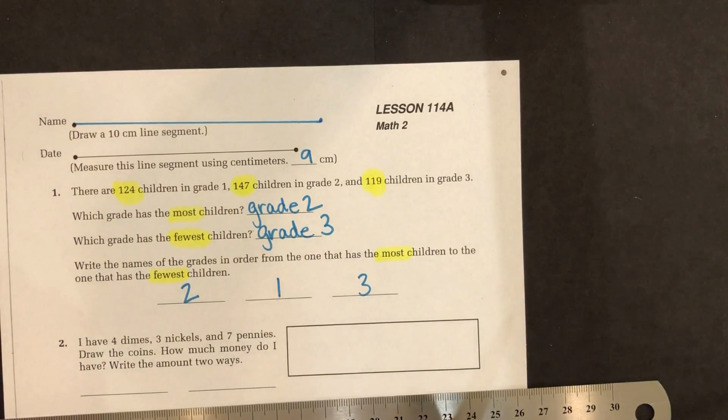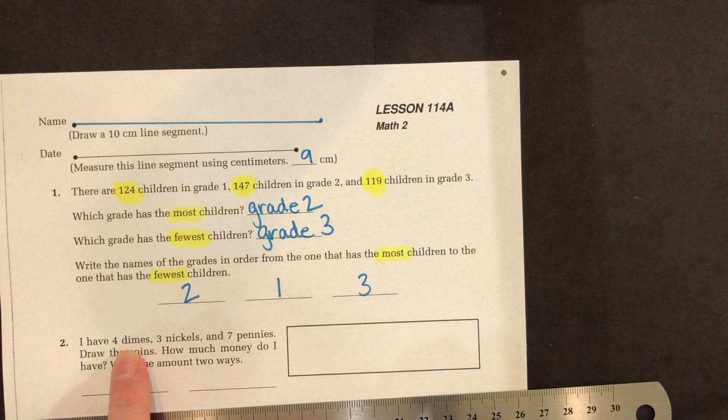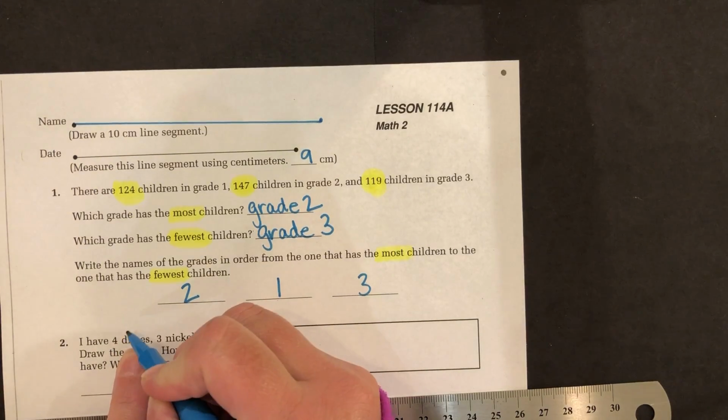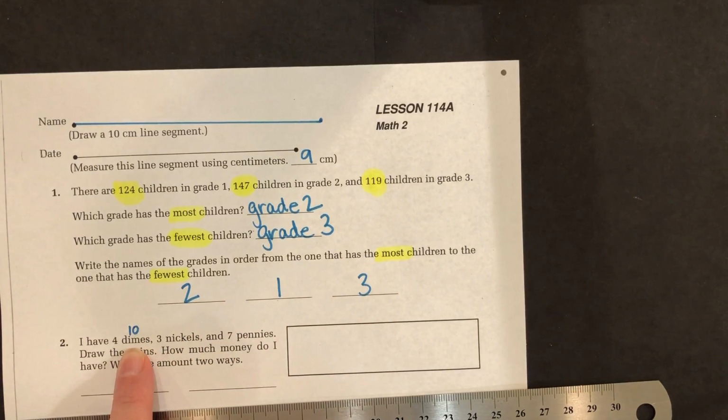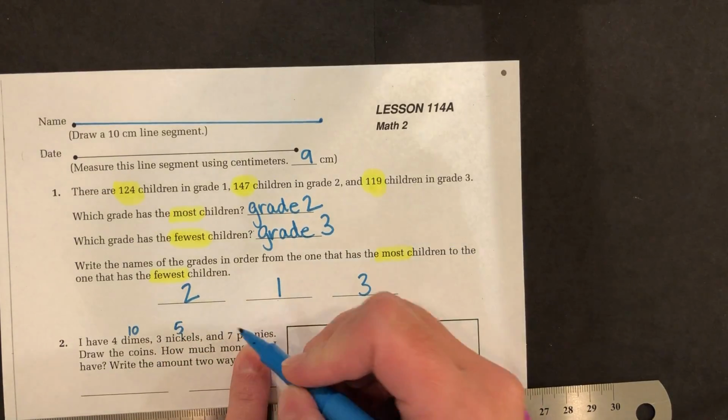Number 2. I have 4 dimes, 3 nickels, and 7 pennies. Draw the coins. How much money do I have? Write it 2 ways. So, because we have to count it up later, the 4 dimes, what's a dime worth again? A dime's worth 10, right? A nickel is worth 5, and a penny's worth 1.